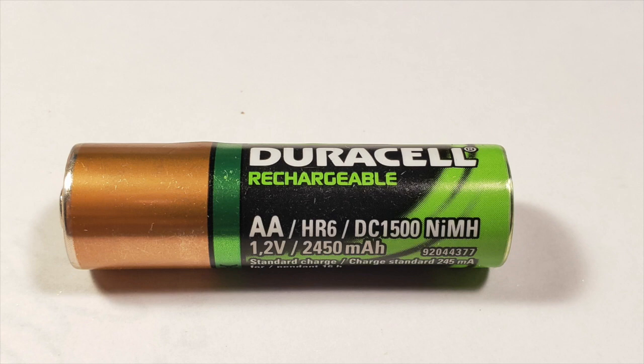But if you had 3 batteries that was only using 1.2 volts, then you would multiply the 2,450 times 3, since you're only using 1.2 volts, and you'd be able to run it for 8,000 hours basically. But anyway, that's what the capacity of a battery is.